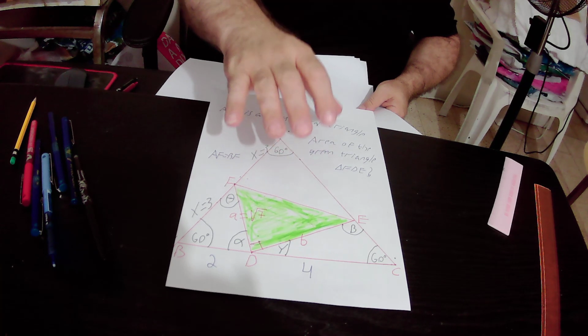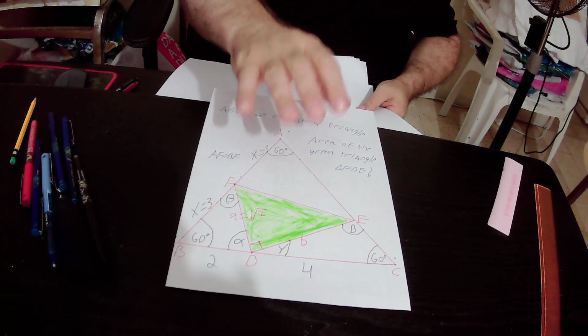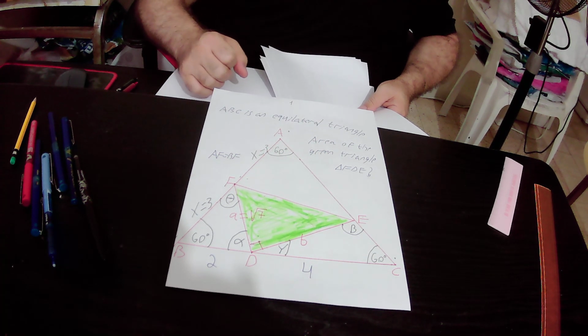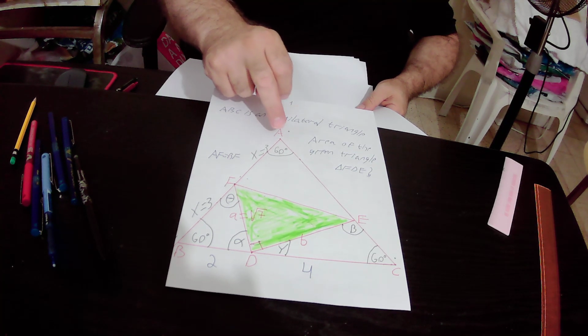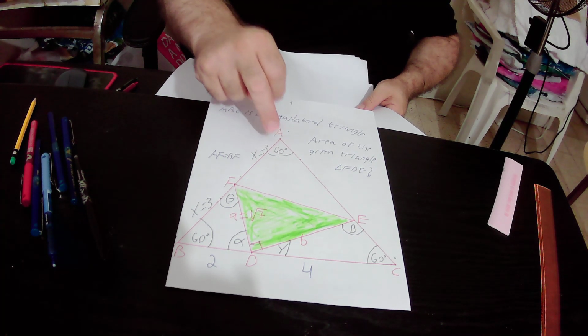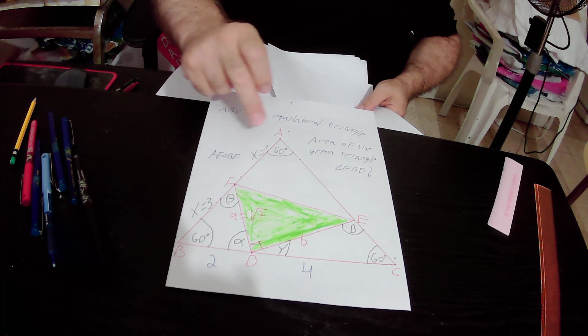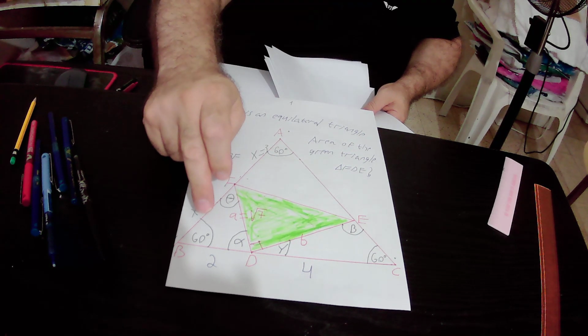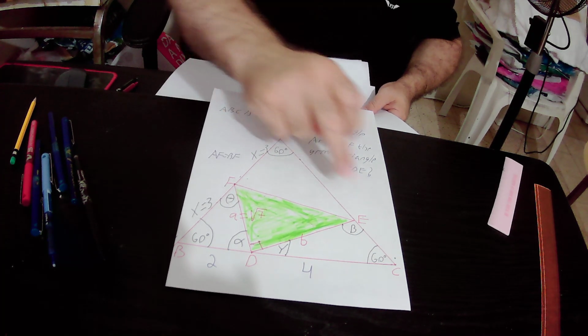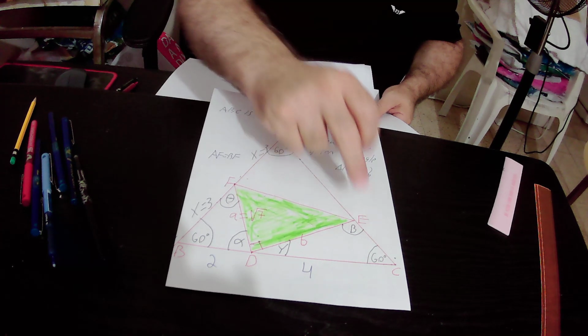Triangle ABC is an equilateral triangle. That is to say, all its three angles equal 60 degrees. Angle BAC equals 60 degrees. Angle ABC equals 60 degrees. And angle ACB equals 60 degrees.